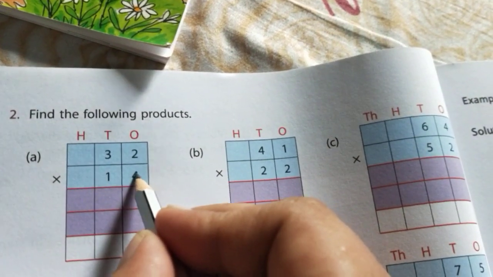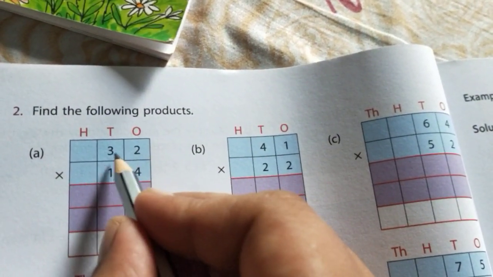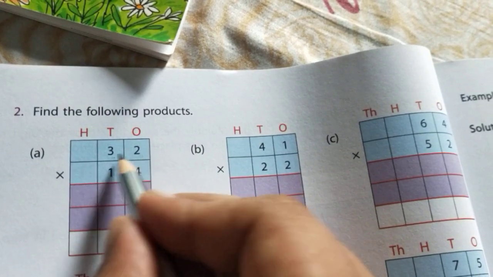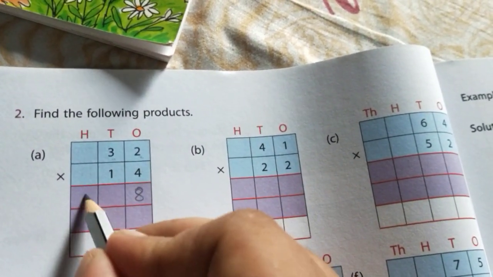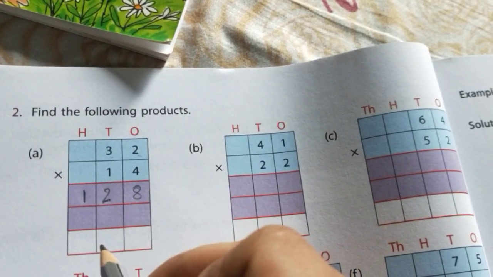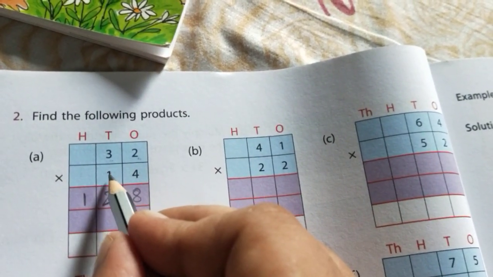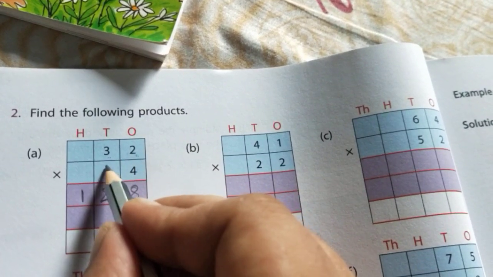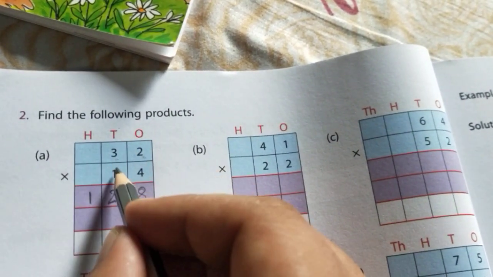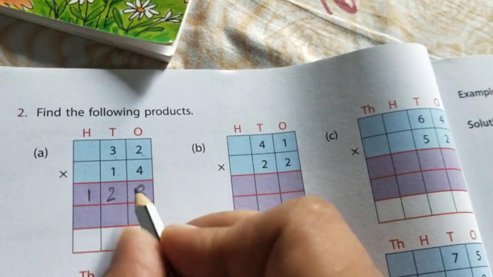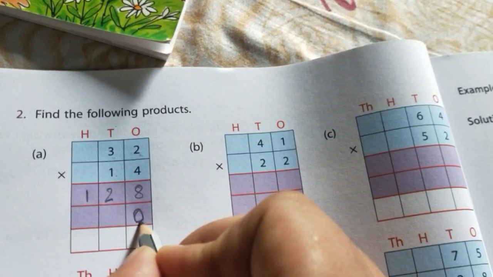Now first you will multiply 4 with these two numbers. 4 2s are 8, 4 3s are 12. Now you will multiply with 1 with those two numbers, but this 1 is in tens place. You can see here it is in tens place. So you put 0 over here.